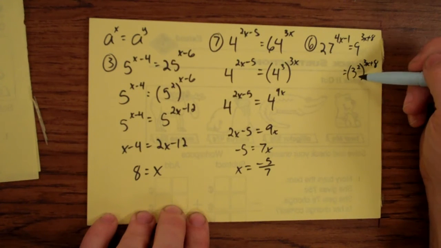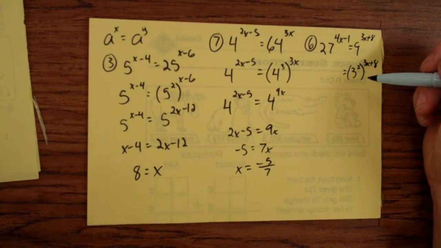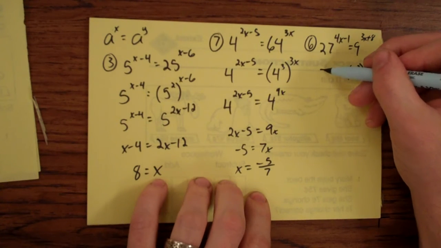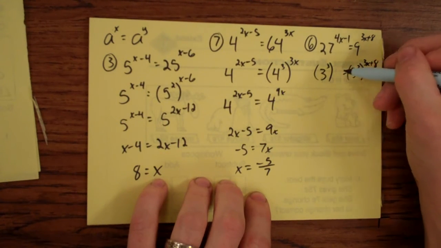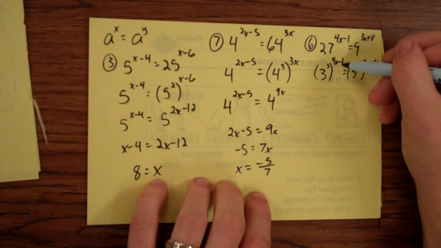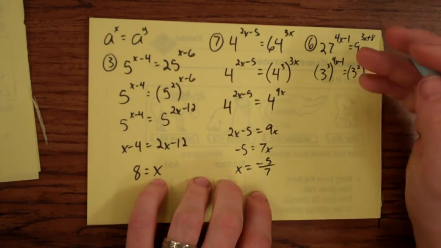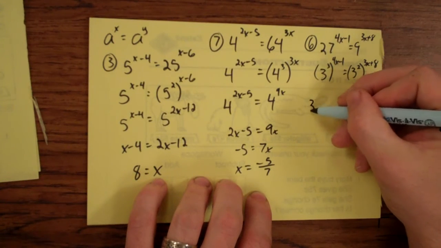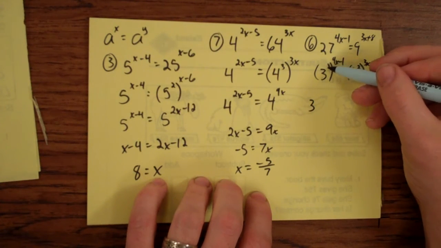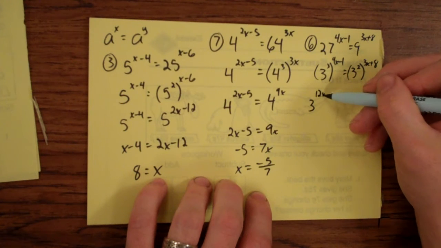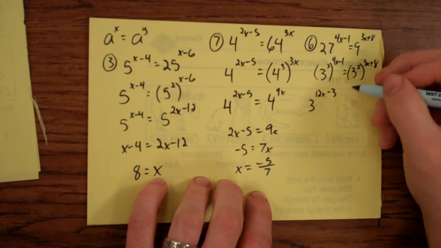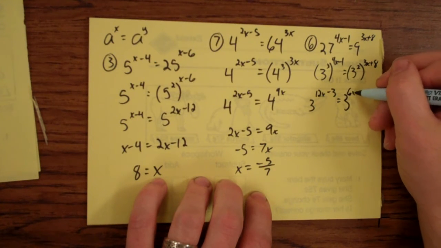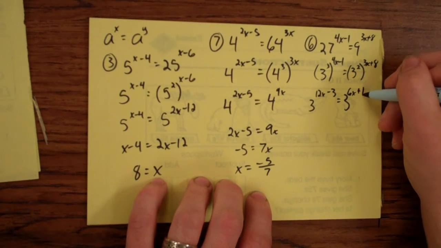Now let's think about 27. Can 27 be written as a power of 3? And it can. It's 3 to the 3rd power, 3 cubed. There we go. Now we have the same bases, and now we just need to combine the exponents together so that we truly have a base of 3. So 3 to the 12x minus 3 equals 3 to the 6x plus 16.